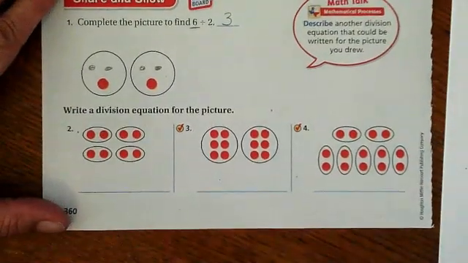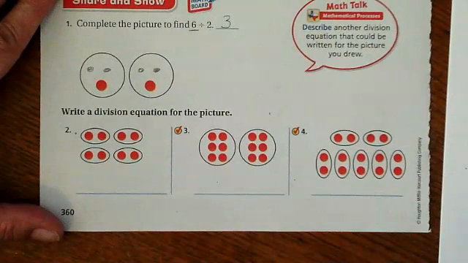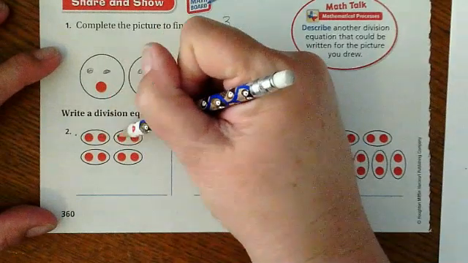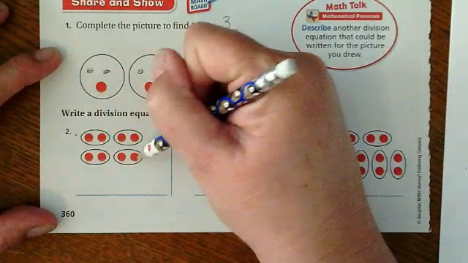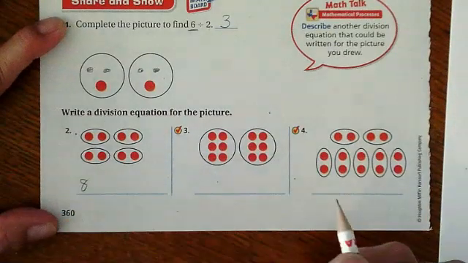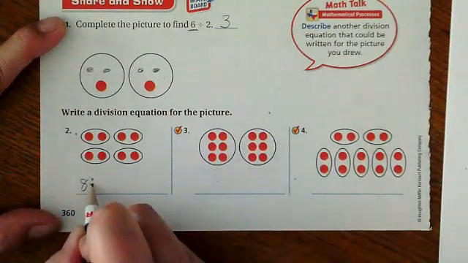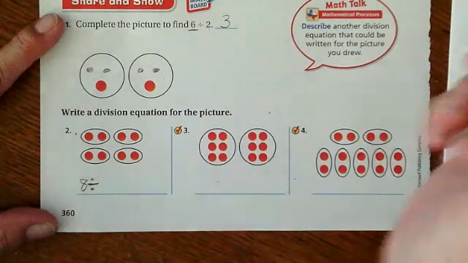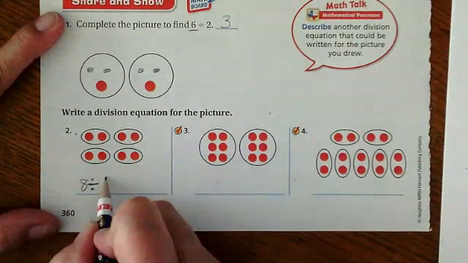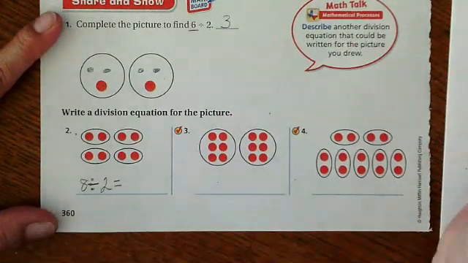It says write a division equation for the picture. So in a division equation, you're always going to start with your dividend. That's the largest number. So it's however many you have total. So if I look at this, I have 1, 2, 3, 4, 5, 6, 7, 8 items total. So that would be 8 as my dividend. That's always going to come first in my problem. And then they are divided into groups of 2. So I know that I'm dividing by 2.